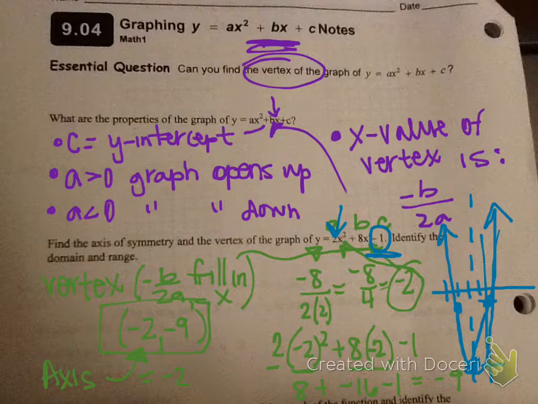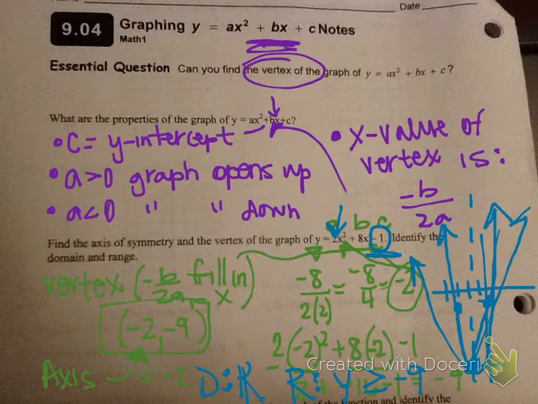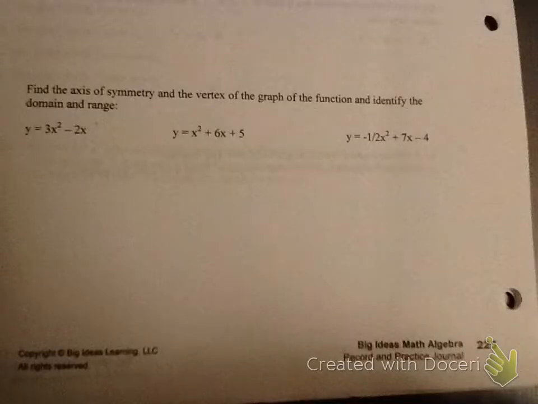So in this case, the domain, every x value will get accounted for eventually here. So the domain is all real numbers. And the range, -9 is the least value. So y is greater than or equal to -9. So there's your vertex, your axis of symmetry, your domain, and your range. And we're going to do that for each of these.